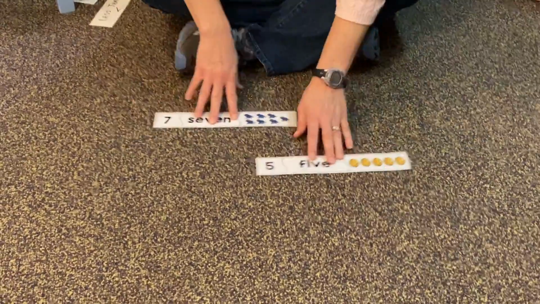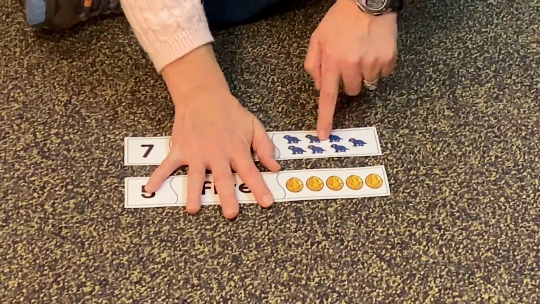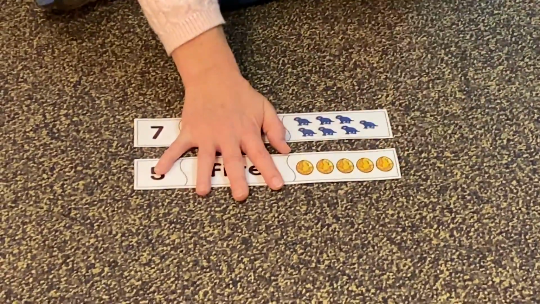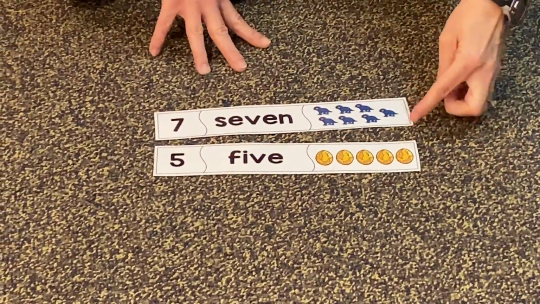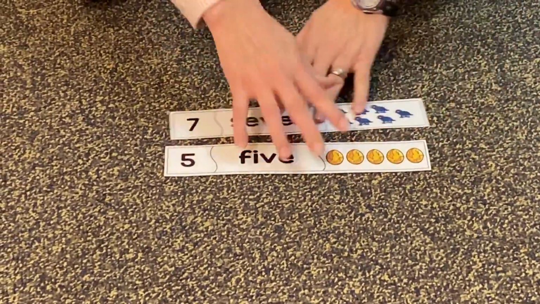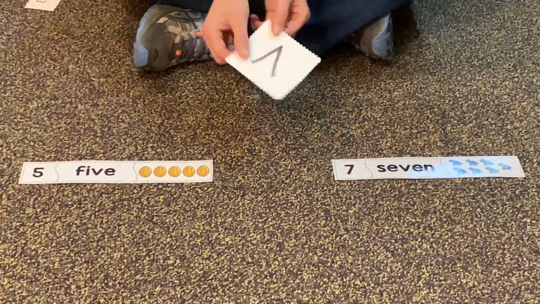Do you know? We can compare it. We can look at it. Which has more? Do I have more dinosaurs or more eggs? Okay, remembering that we have 7 here and 5 here. I'm going to put them this way, and we're going to decide how I should face my alligator mouth.